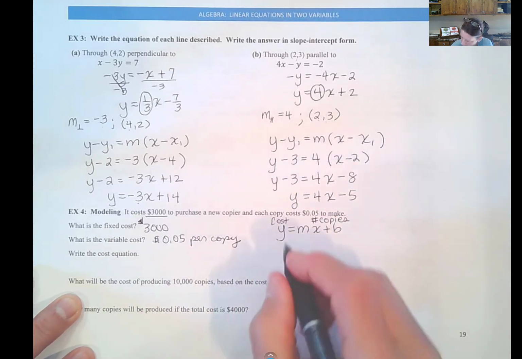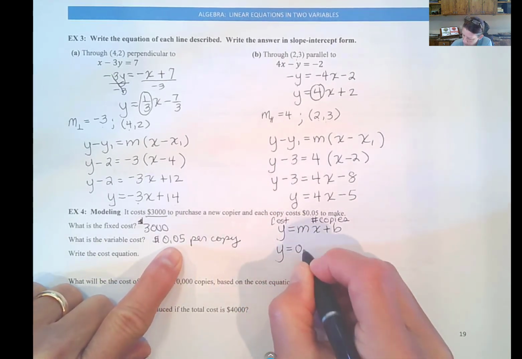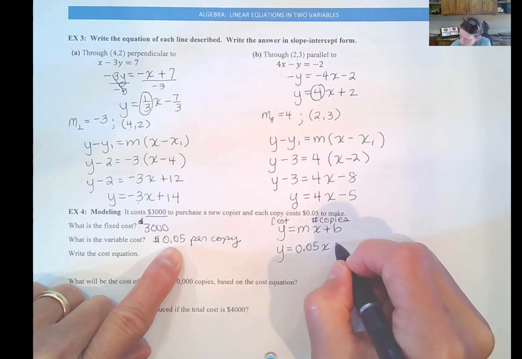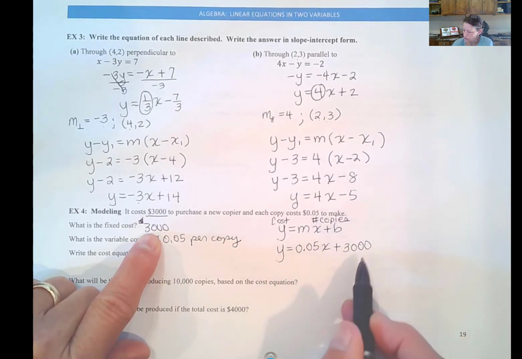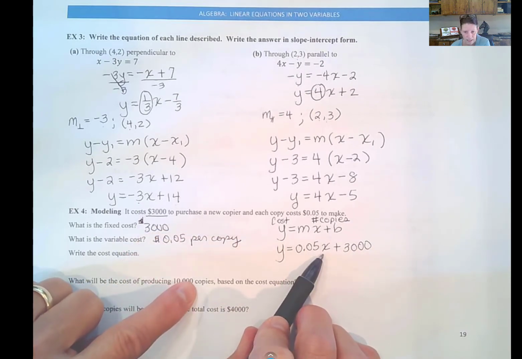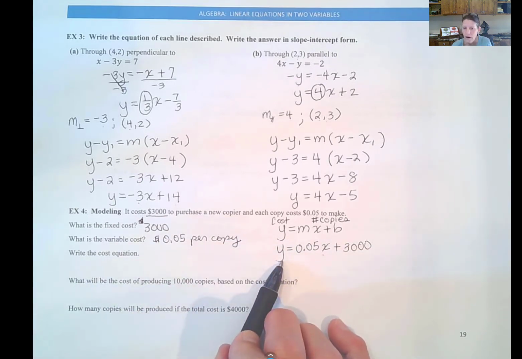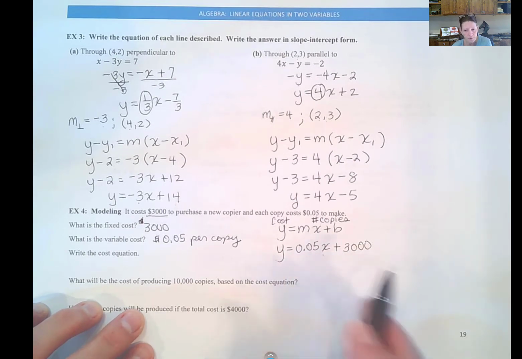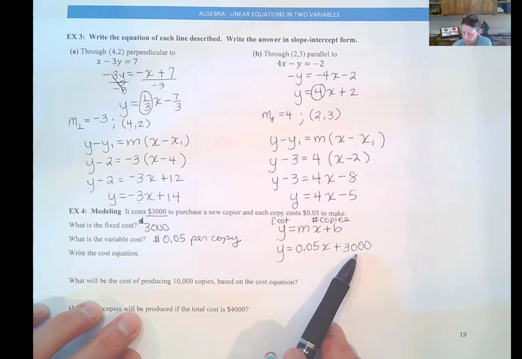And as we think about this equation, m, the slope, our variable cost, is 5 cents per copy, plus our fixed cost, which doesn't vary by producing more or fewer copies, the 3,000. So our cost equation is cost y is 0.05 times x, the number of copies, plus 3,000. And our fixed cost is always out here by itself.